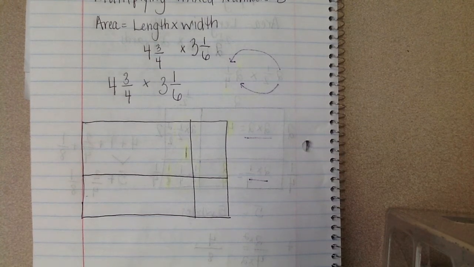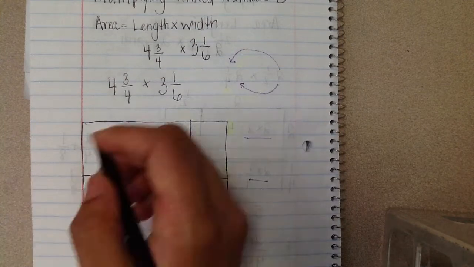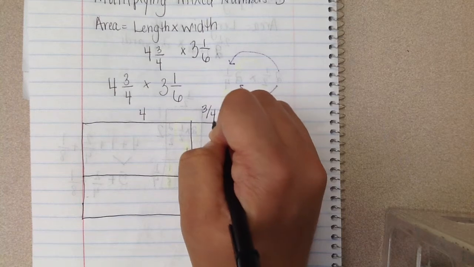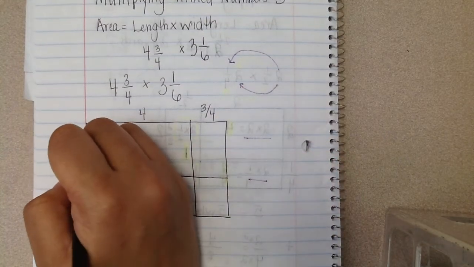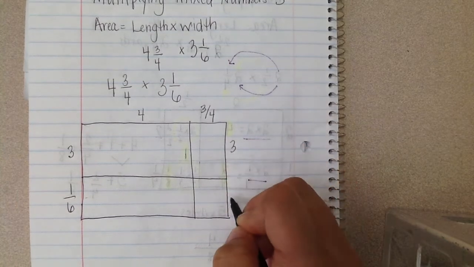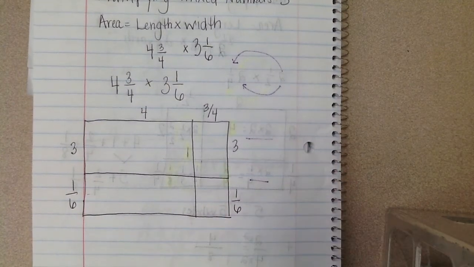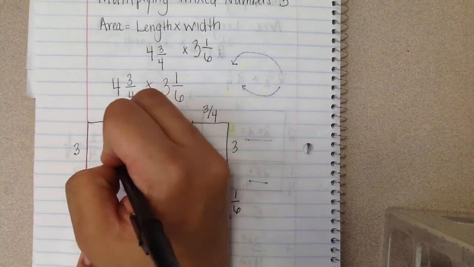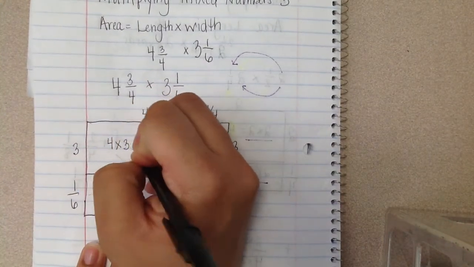Okay, you want your box to be easy to read and neat. So I have 4 wholes and 3/4 here. I have 3 wholes and 1/6 here. Put my 3 here, my 1/6 here because those sides are the same. 4 times 3 goes in this box. 4 times 3 equals 12.